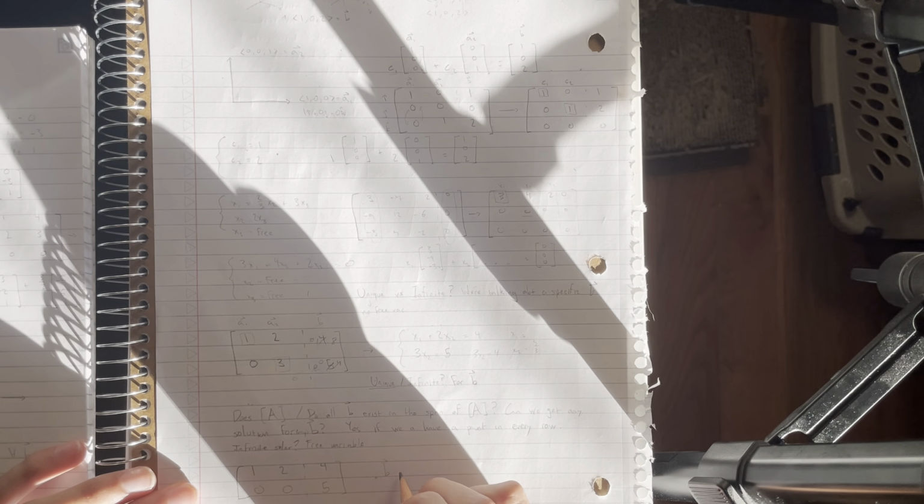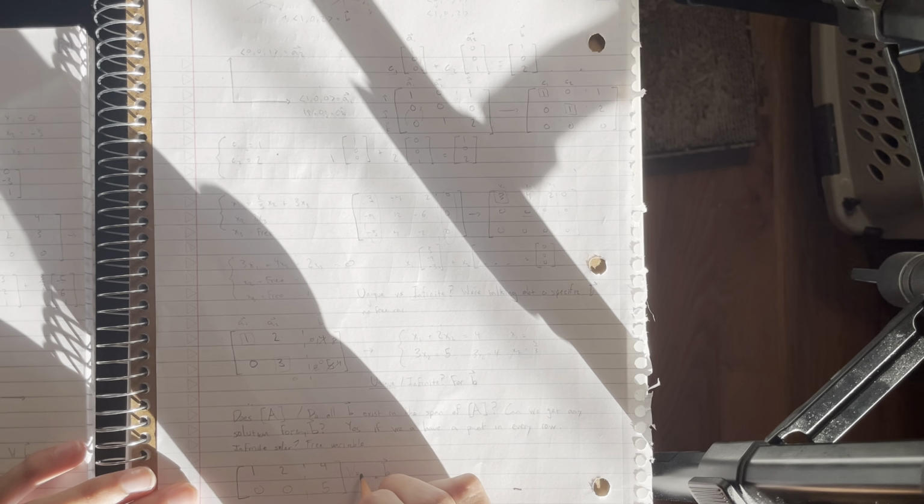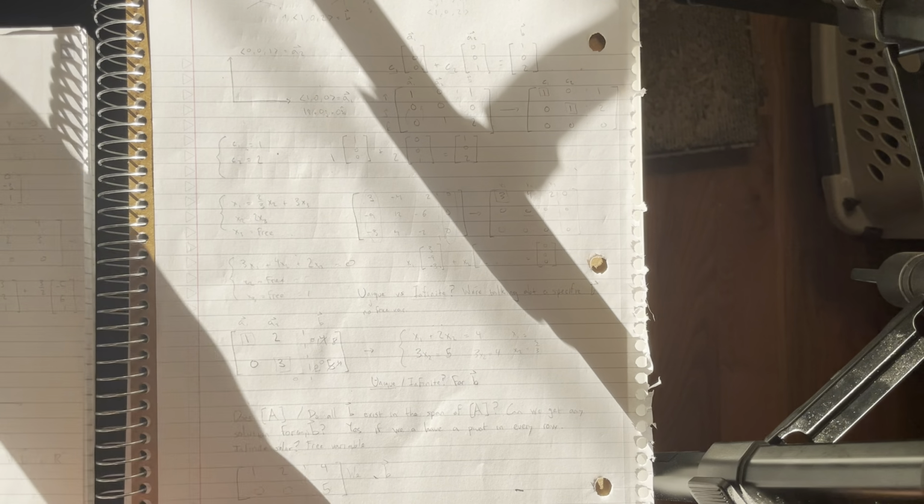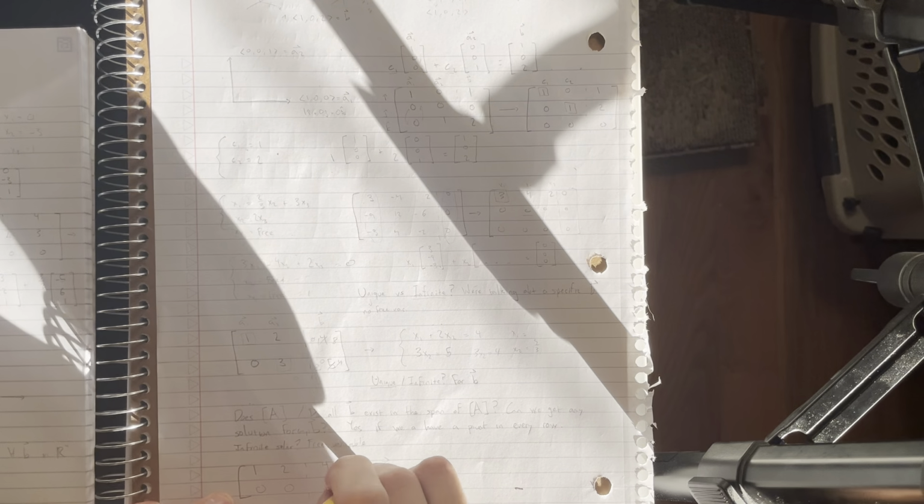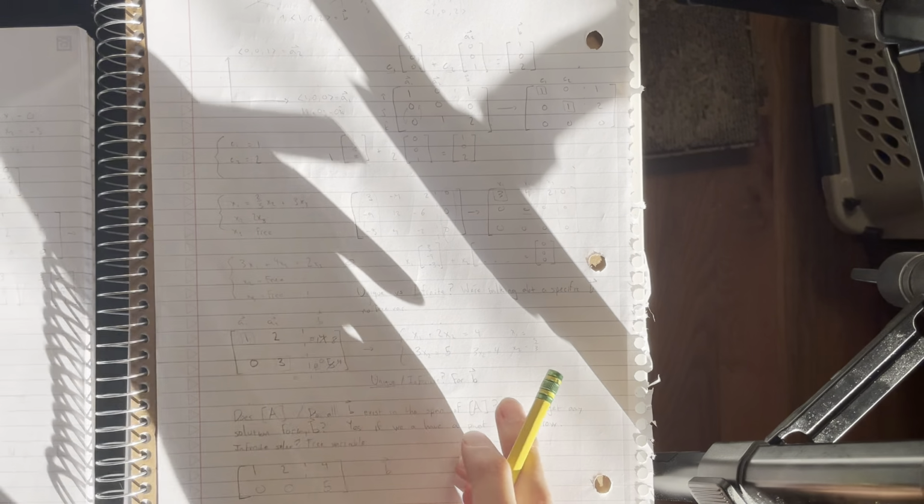So here's 0, 5. Anytime, let's say you have this augmented matrix, we cannot get b. I'm going to try to wrap this up without writing, I'm sorry, because I just don't have the patience for this.